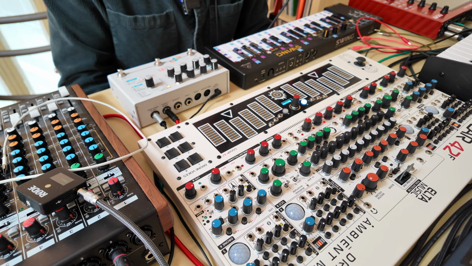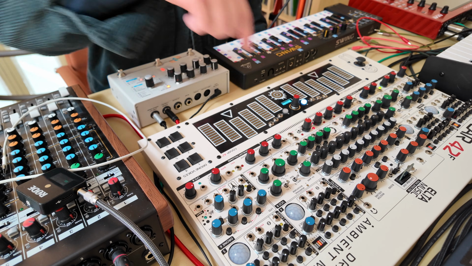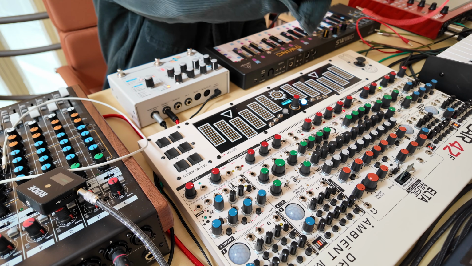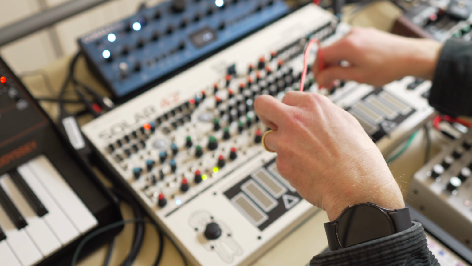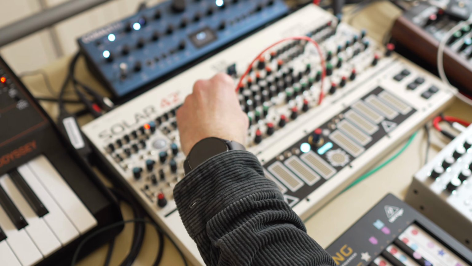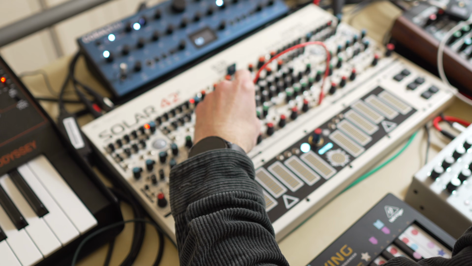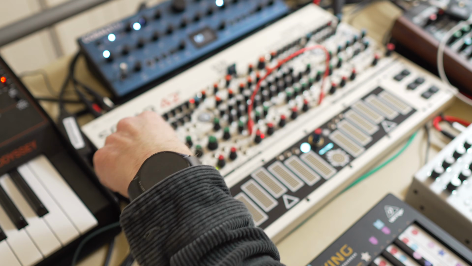With regards to the way the sequencer works, the sequencer has a gate that you can send to the gate of your oscillator 1.